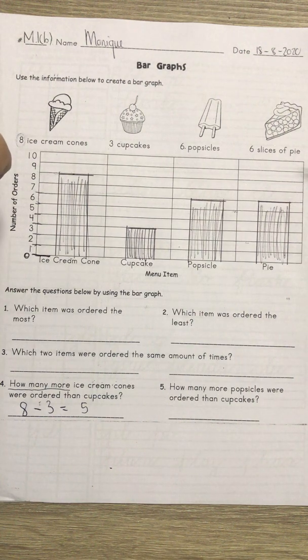Number 5 you will do by yourself. How many more popsicles were ordered than cupcakes? Work out the difference between the popsicles and the cupcakes, and then you have your answer. How many more popsicles were ordered than cupcakes?